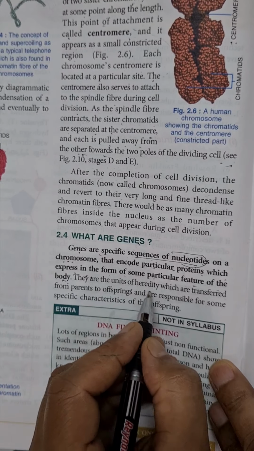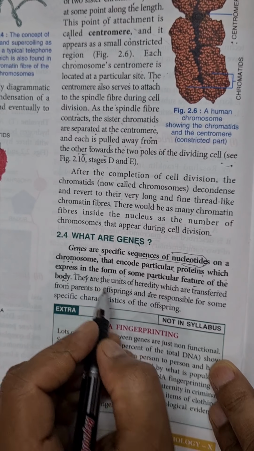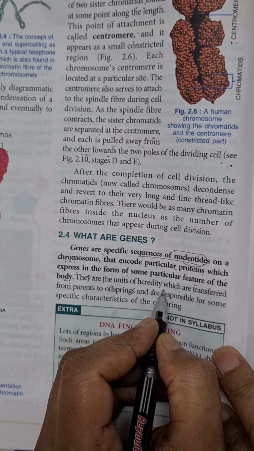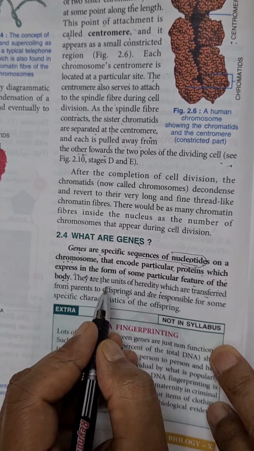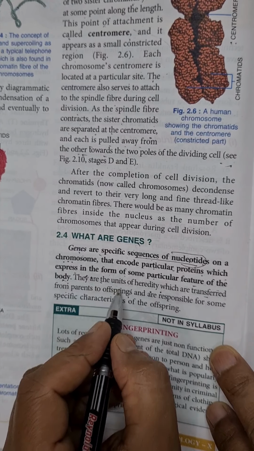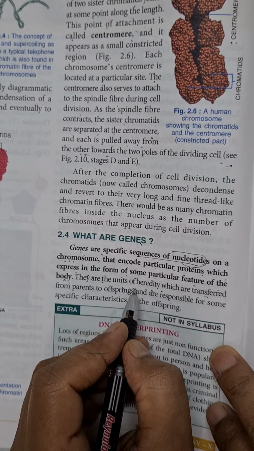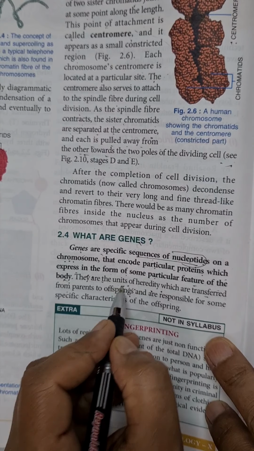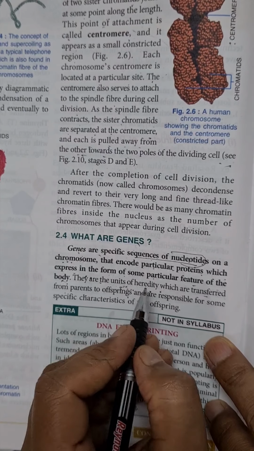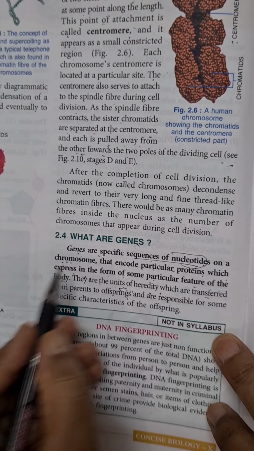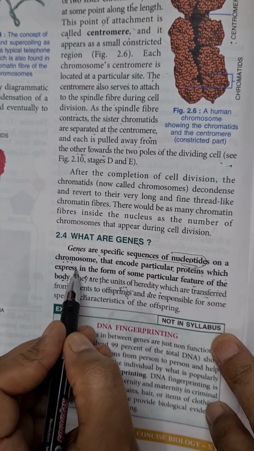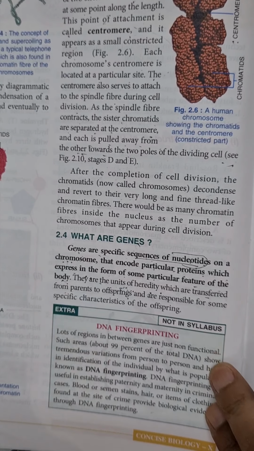They are the unit of heredity which transfers from parents to offspring. They help in transferring hereditary characters. The characters present in parents are transferred to the next generation through these genes only. And these genes are present on the chromosomes.